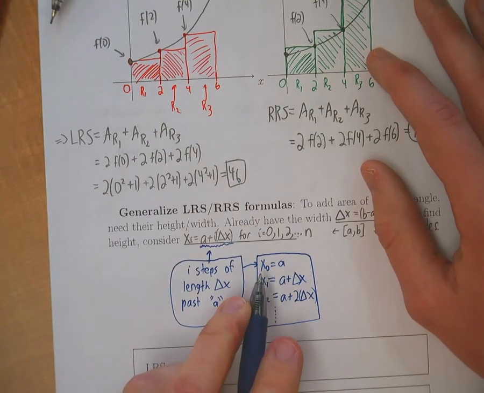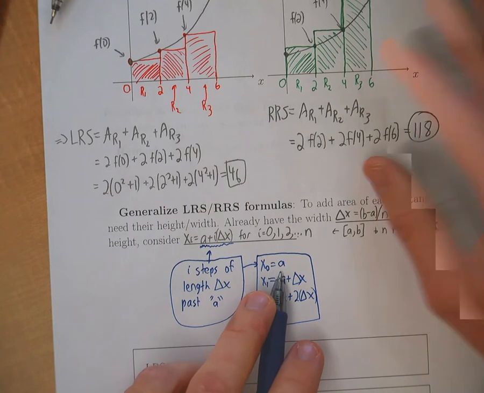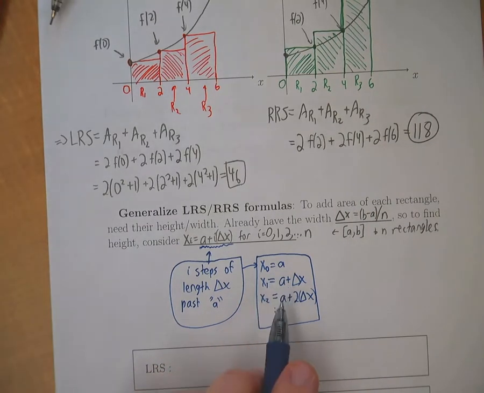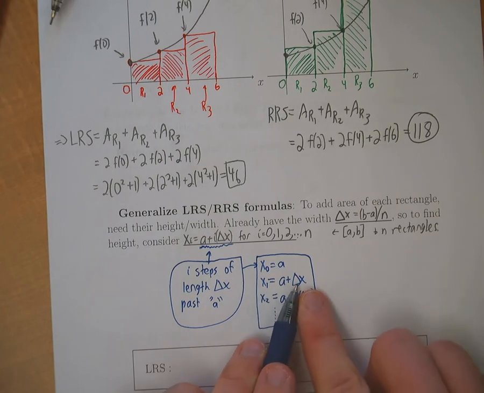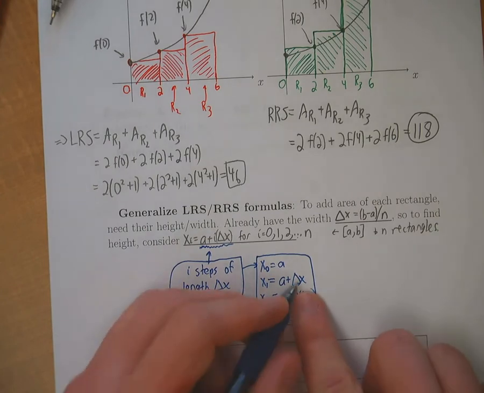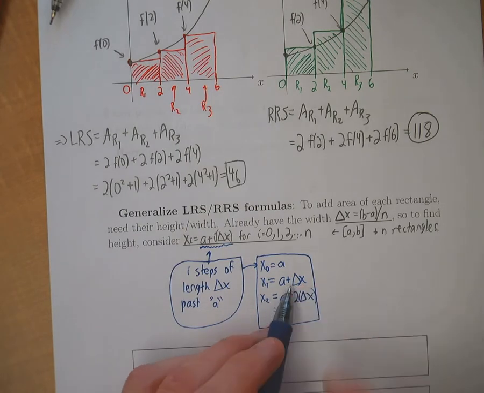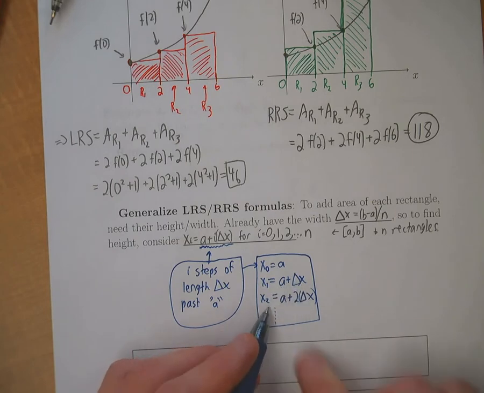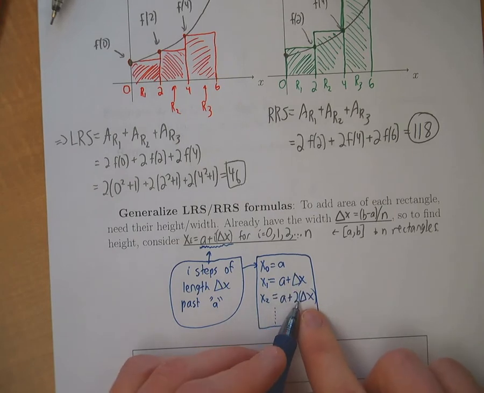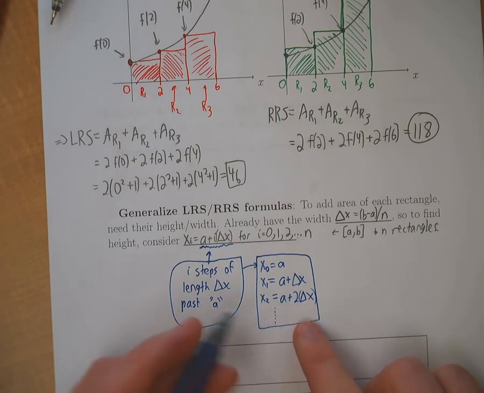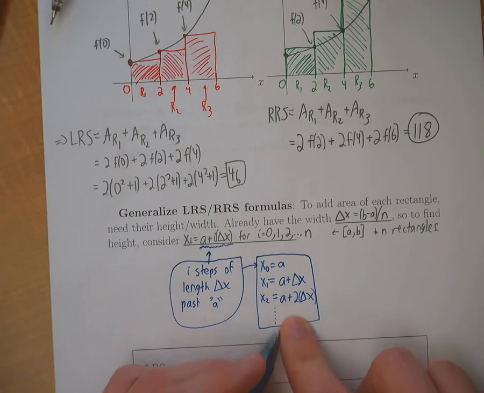So in this case, we say, all right, if we focus on x sub 0, well, that's basically 0 steps past a, so that's just a itself. X sub 1, you're basically focusing on one step of length delta x past a, so you're adding one factor of delta x to a. X sub 2 says, all right, now I have to add 2 increments of delta x to a to get x sub 2, and then so on and so forth.